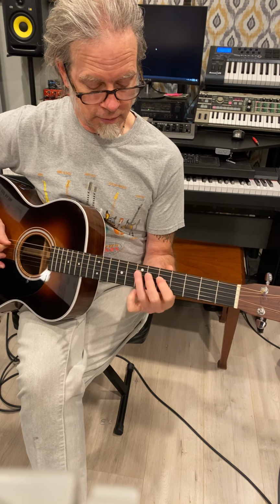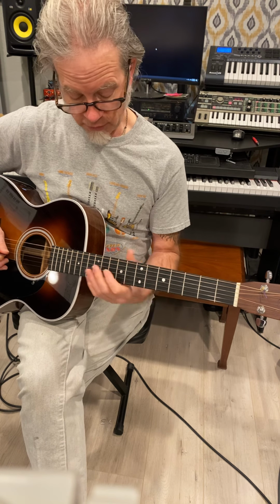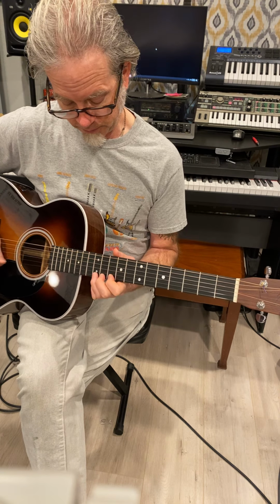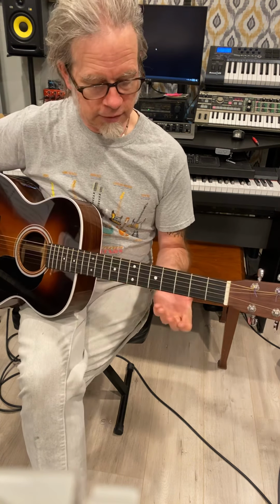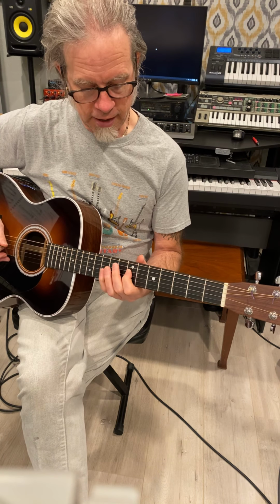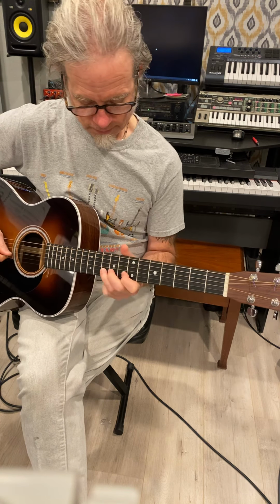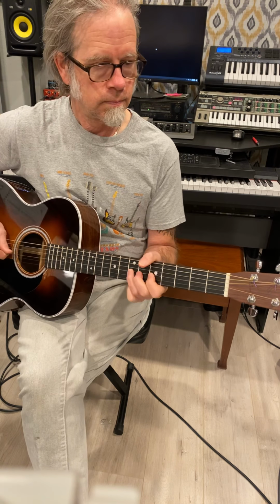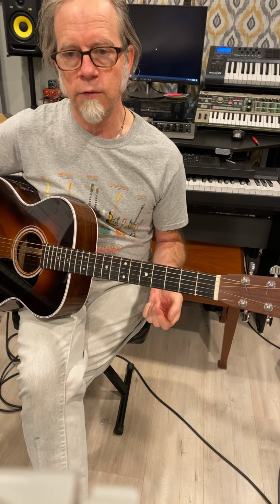Obviously, here you're going to end up with the biggest range. If you start it here, you run out of strings. You can compensate for that by sliding up, but in general, it's very simple just to find another A. That makes it cool to do something like a repeated riff.